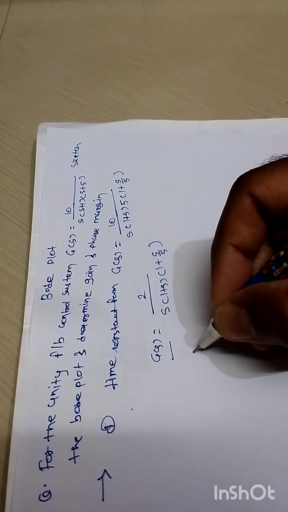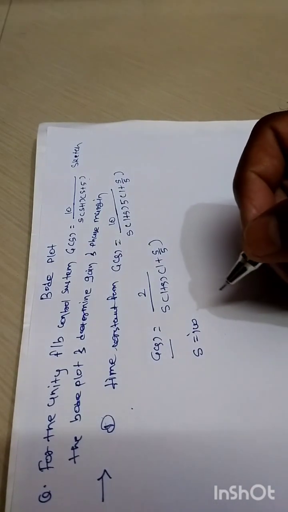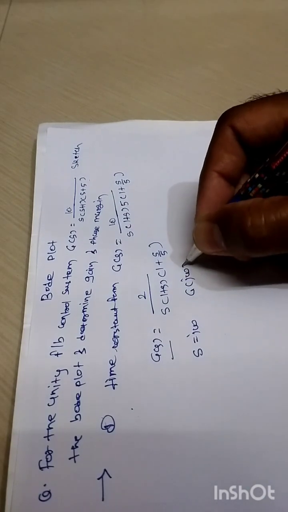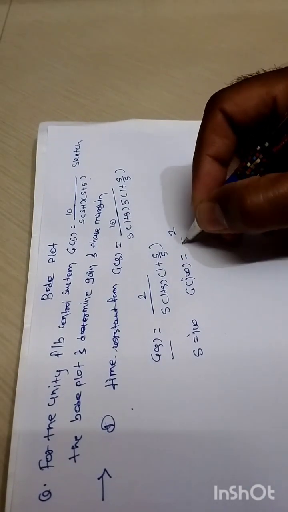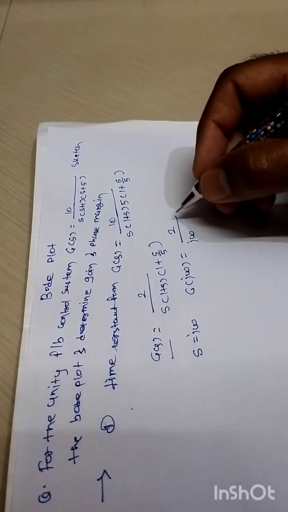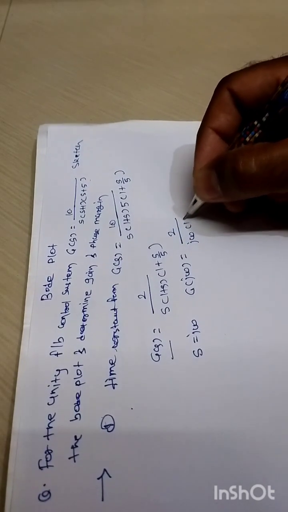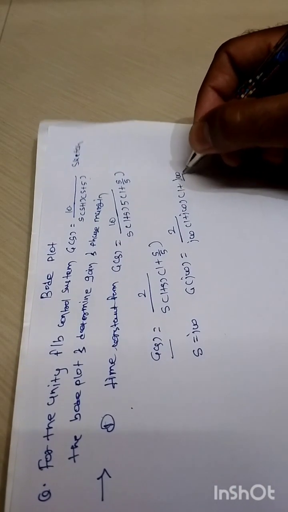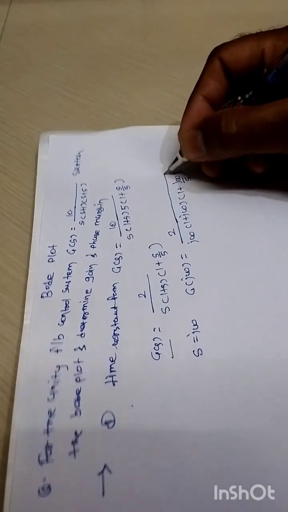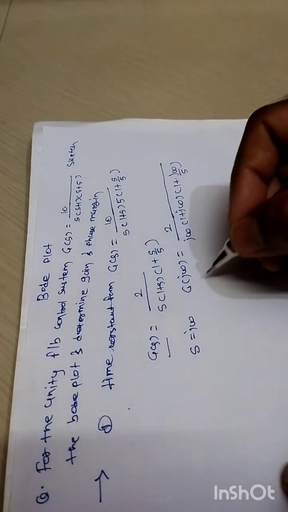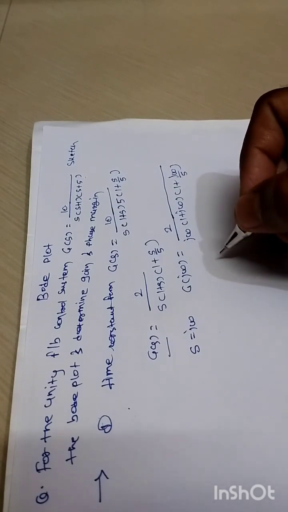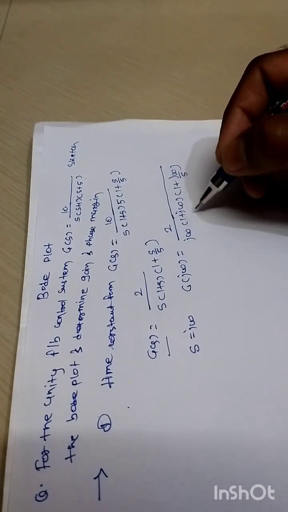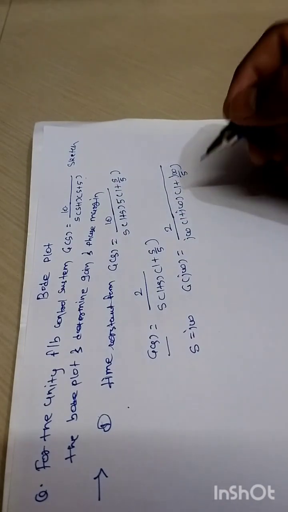So here s is replaced by j omega. As a result, G(j omega) = 2 upon j omega times (1 plus j omega) times (1 plus j omega over 5). This is how our OLTF looks in the frequency domain representation.